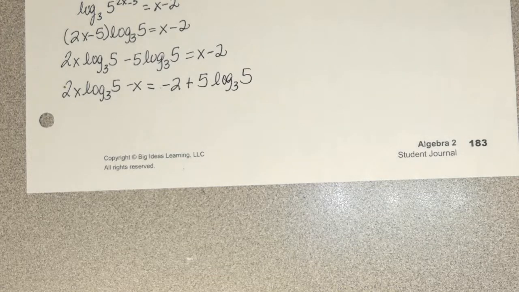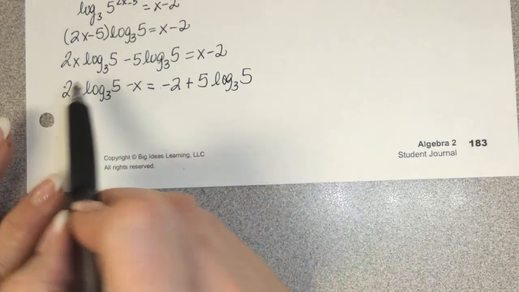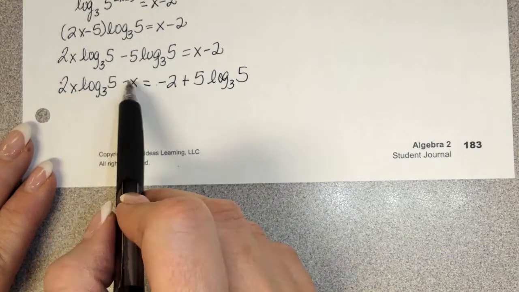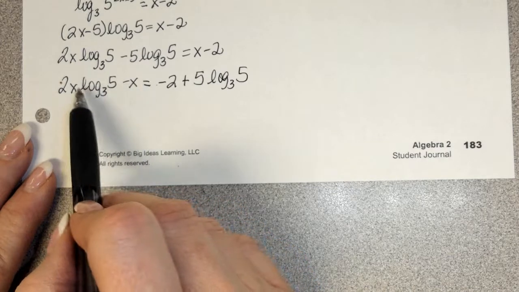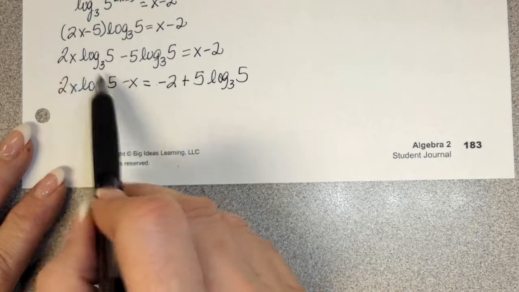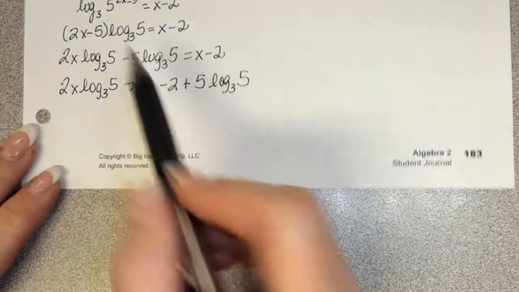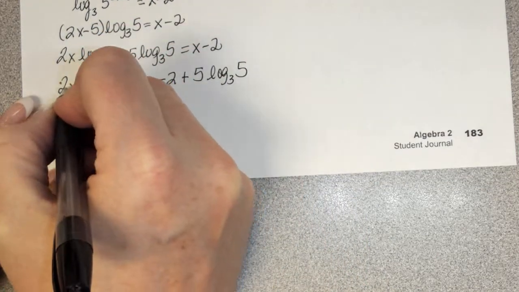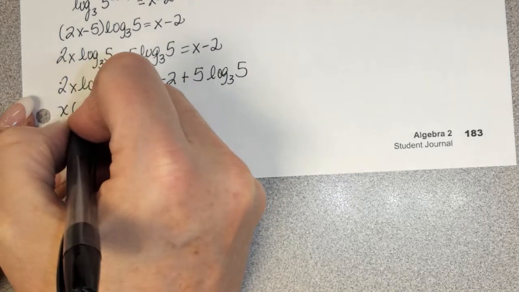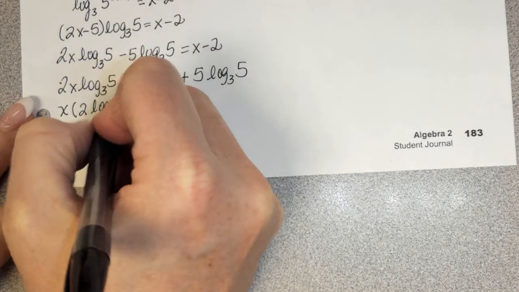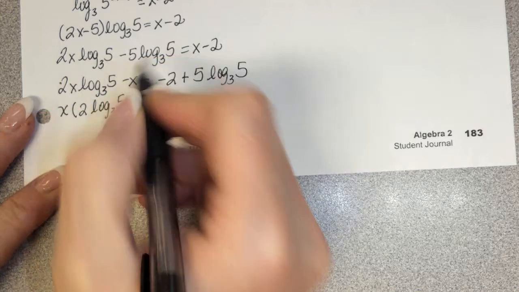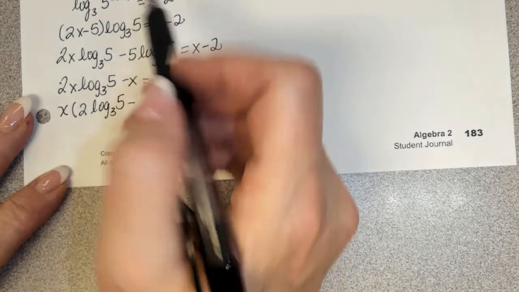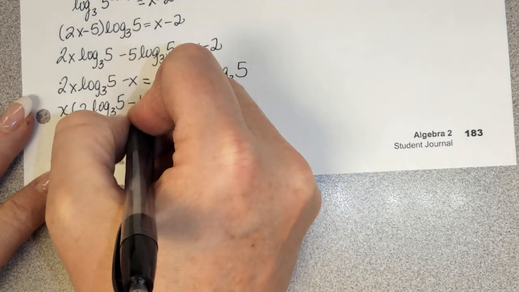Do you guys understand how I'm doing that? Now, if I want to solve for x, I'd like to be able to subtract these two. Okay, but it's kind of hard to subtract them the way that this is. So if I can't really subtract them, I might be better off just factoring out an x. If I factor out an x of this term, I'm left with 2 log base 3 of 5 minus, what's x divided by x? 1.